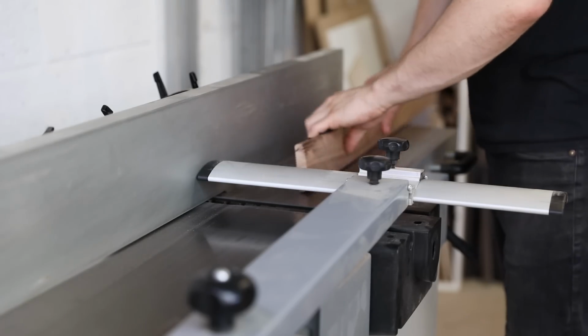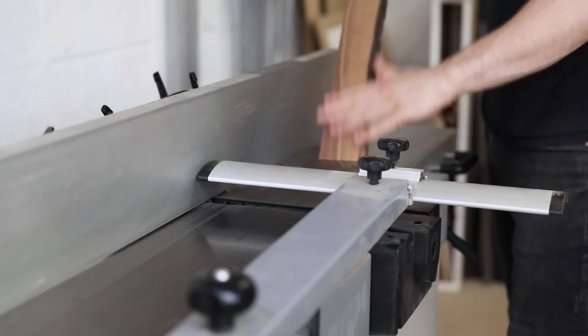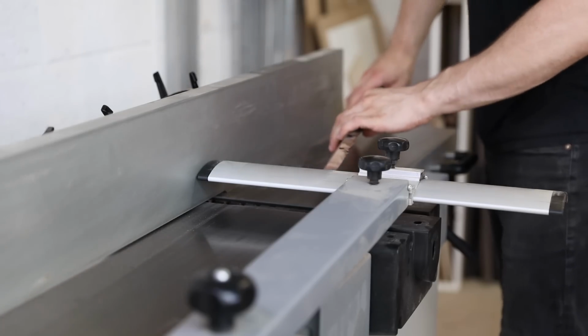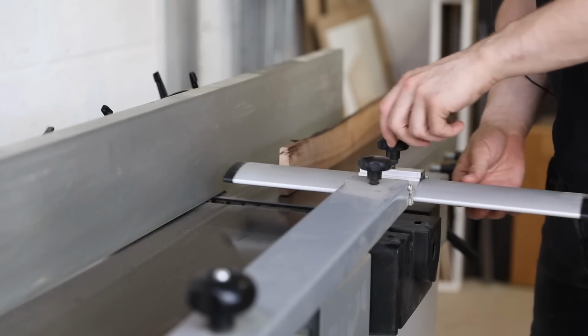Now the other thing a jointer can do is get one edge perfectly square to this face that we've just planed, or sorry, that we've just jointed. Oh, close there. I feel like I've made loads of mistakes up until this point.